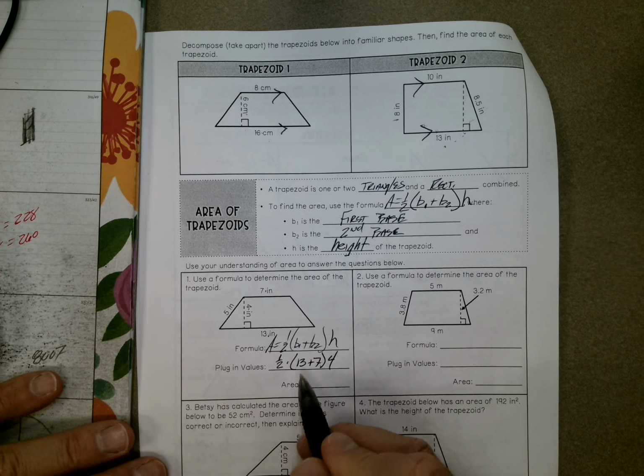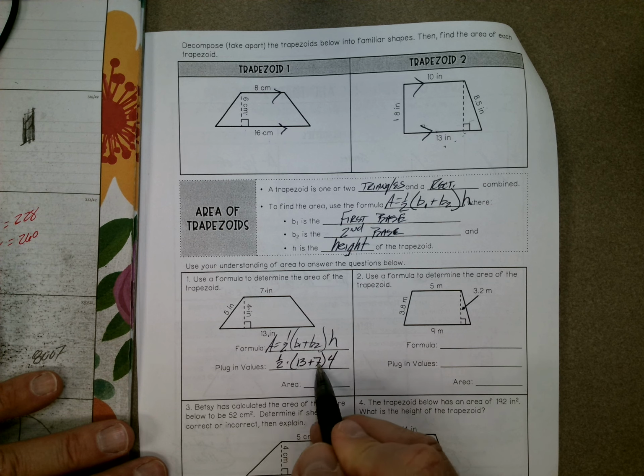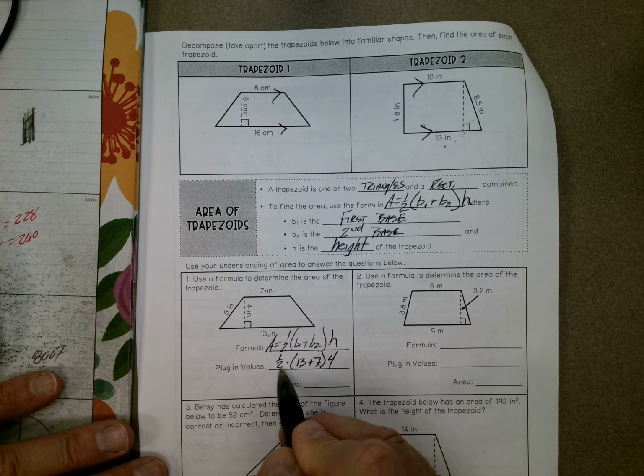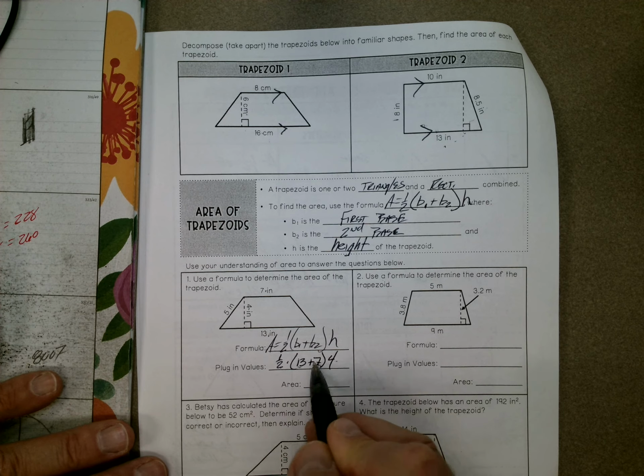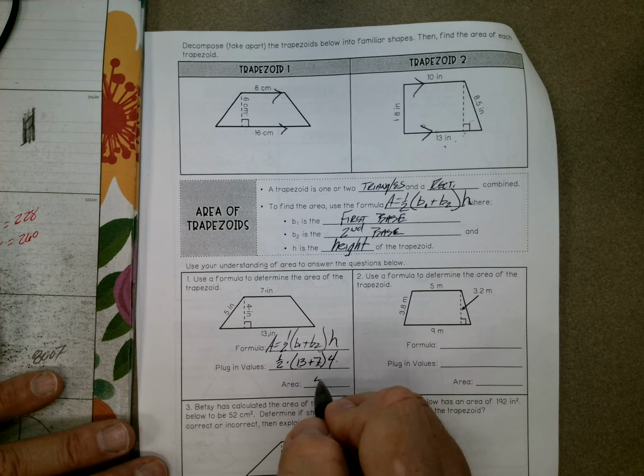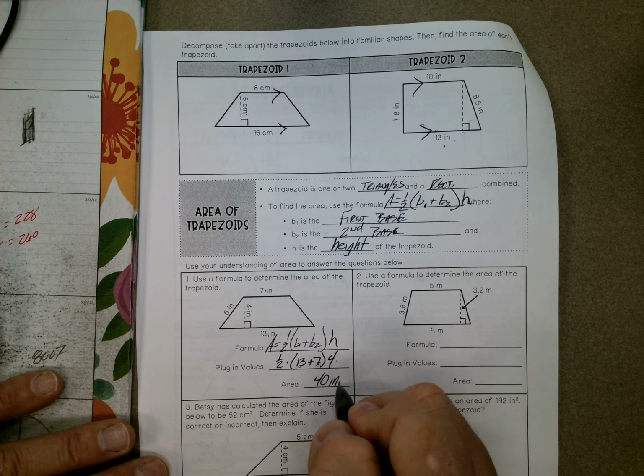Don't get confused with that. Okay, so watch how we do this. Parentheses: 13 plus 7 is 20. Half of 4 is 2. 2 times 20 is 40 inches squared.